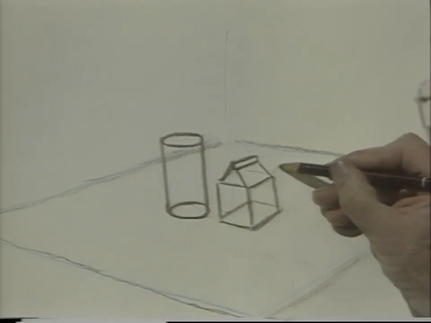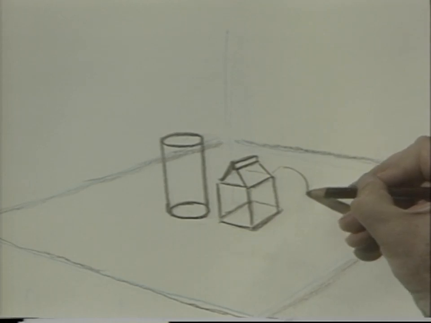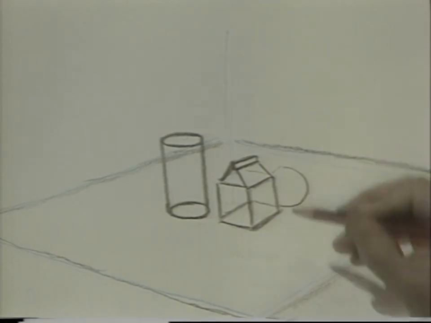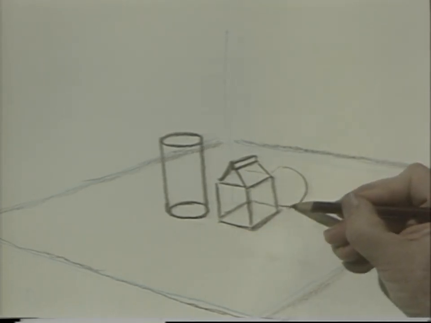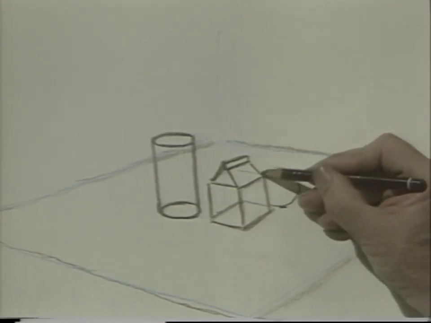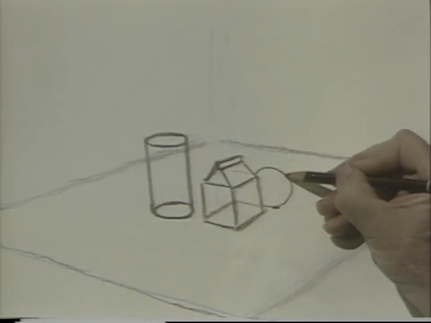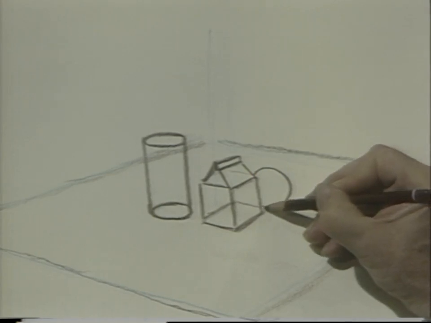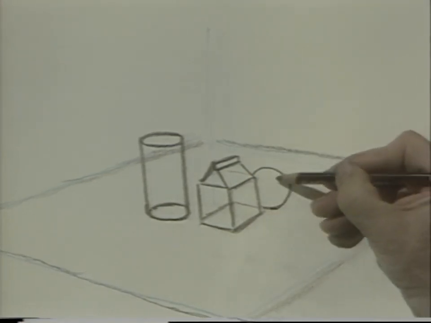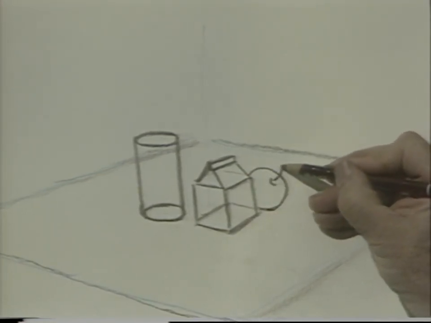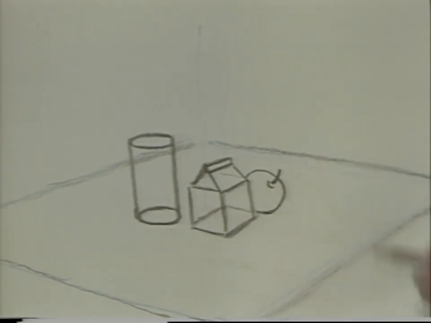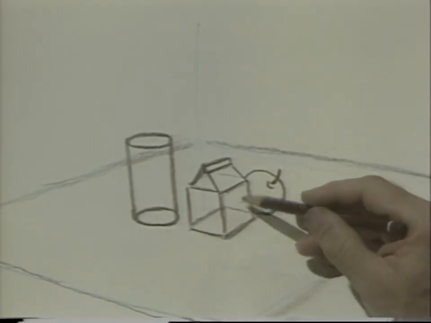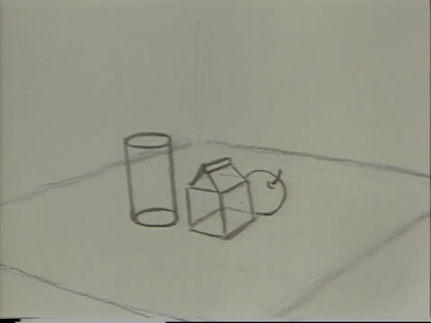Now if you come to the apple, we don't have a problem of placing it on the surface because it only touches at one place. It's a sphere or a ball, so you won't have too much of a problem. You will have a problem of proportion. And if I draw the apple this way, it simply means it's that size of an apple in relation to this object or this object.